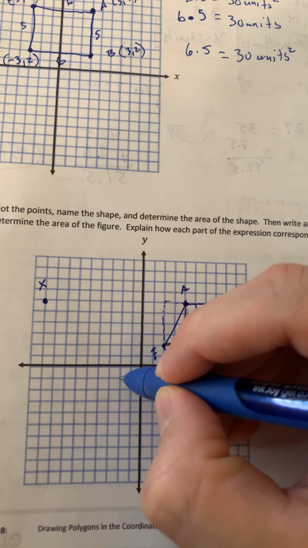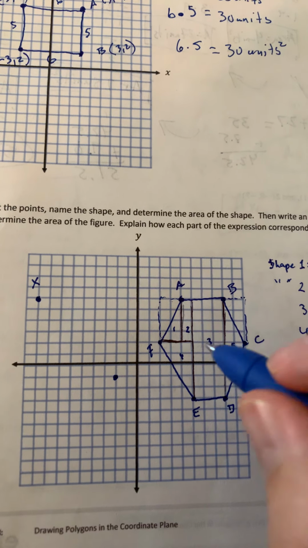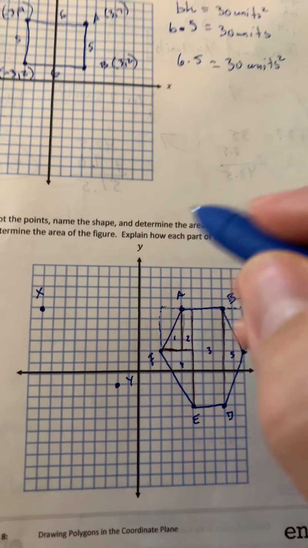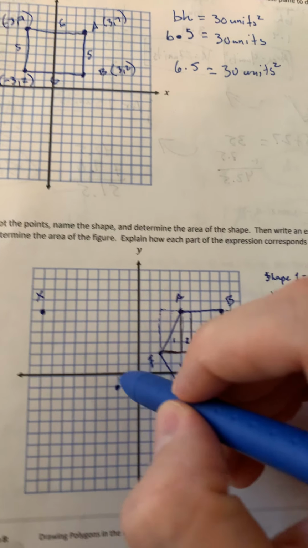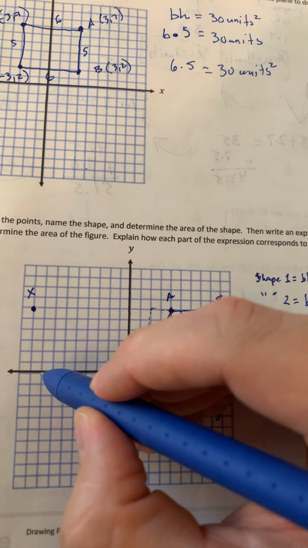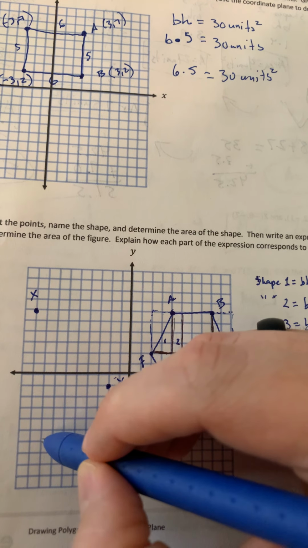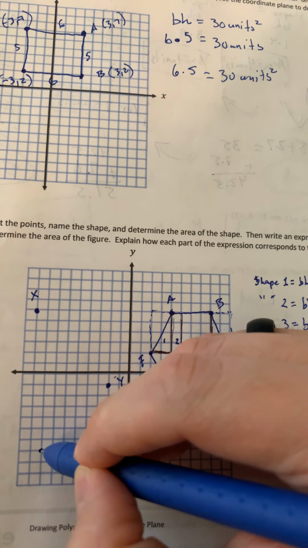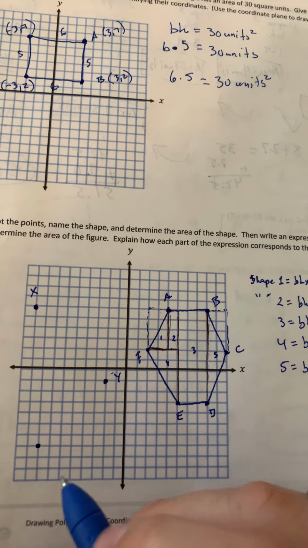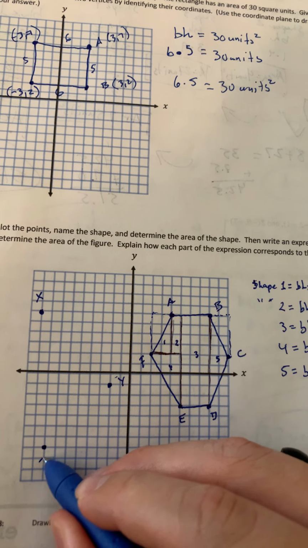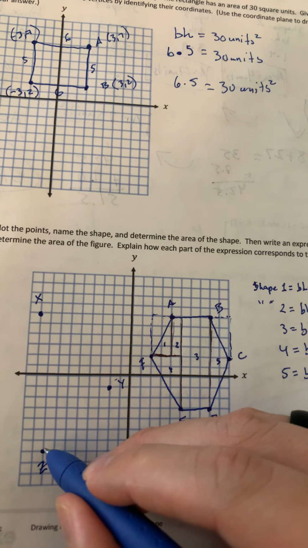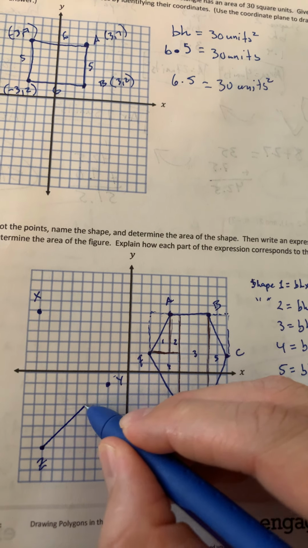Which is right there. That's point Y. And the last one is negative 8, negative 7. That's negative 8. 1, 2, 3, 4, 5, 6, 7. Which is right there. And that's point Z. Now I'm going to connect them to the best of my ability.